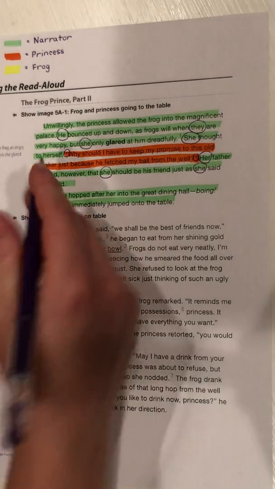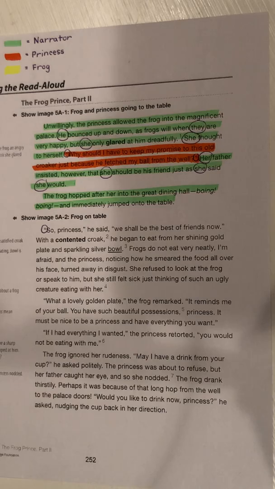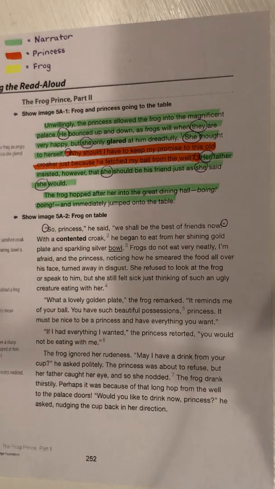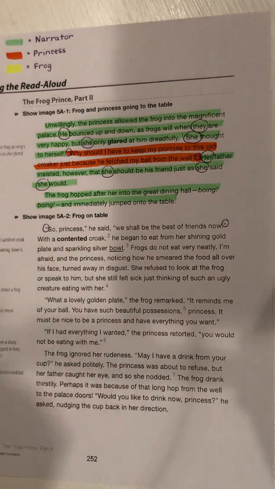I see some more clues. Some quotation marks, which let us know a character is going to be speaking. "So, princess," he said, "we shall be the best of friends now." And I see another quotation mark, so that means someone stops talking. So who's saying this part? That's right, this is the frog, because he's talking to the princess.